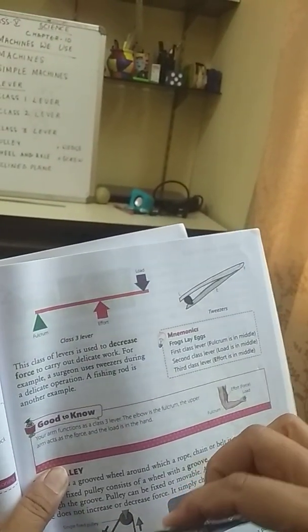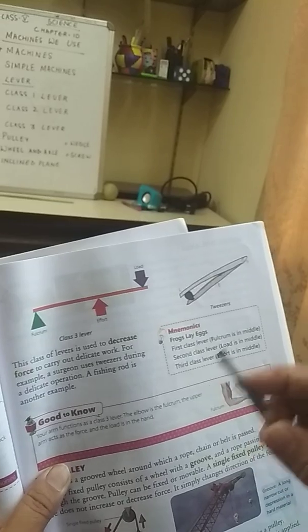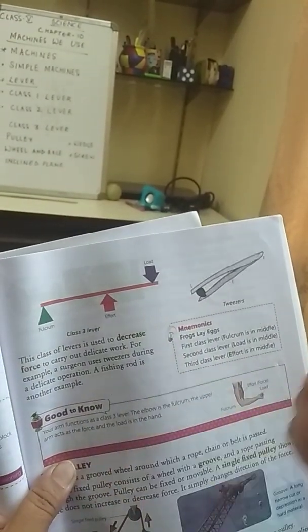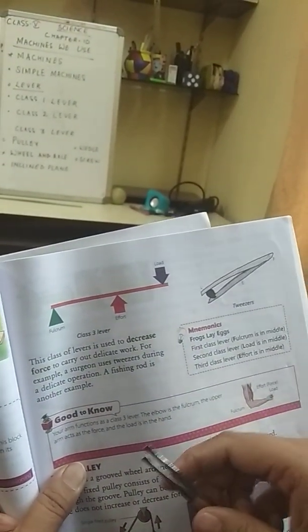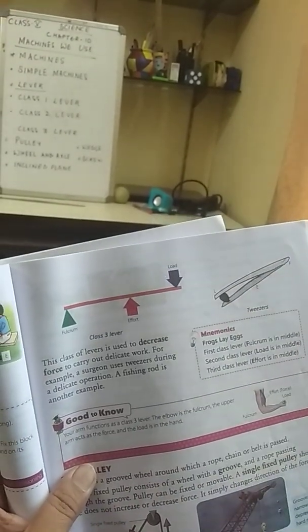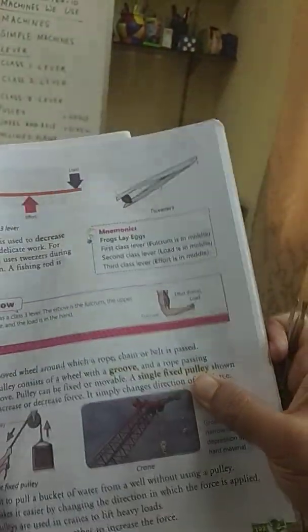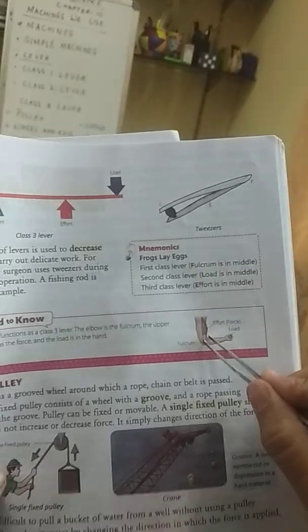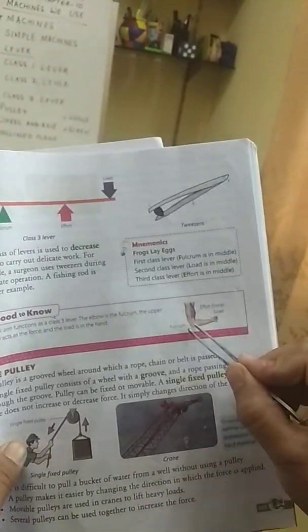So this class of lever is used to decrease the force, okay, and to carry out delicate work. For example, a surgeon uses tweezers during delicate operations. Yes, a fishing rod is also an example of class 3 lever. Okay, even our hands work like class 3 levers. Like here you can see the elbow is basically the fulcrum. This is the center point of meeting of this and this part of the hand.